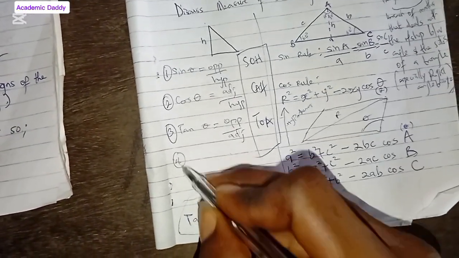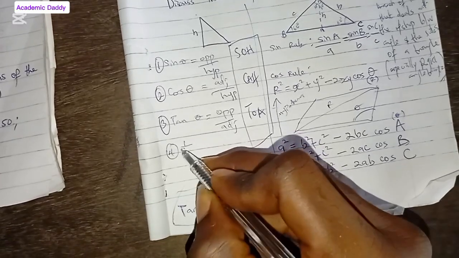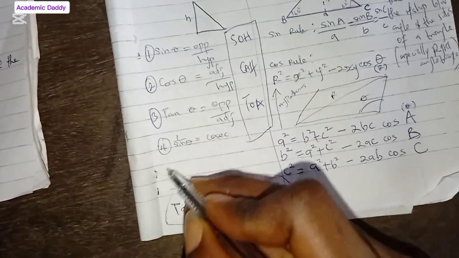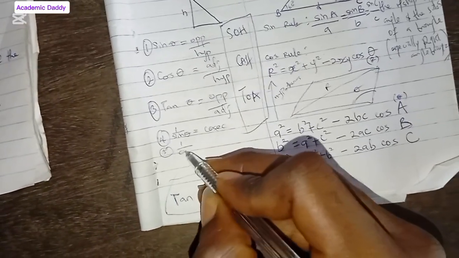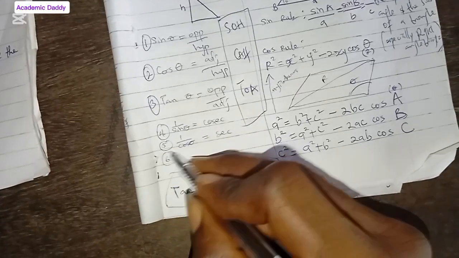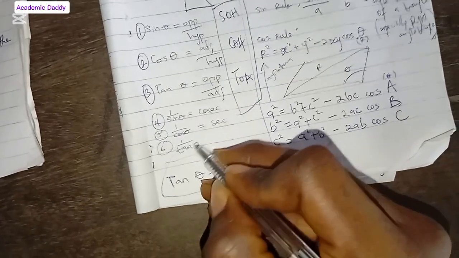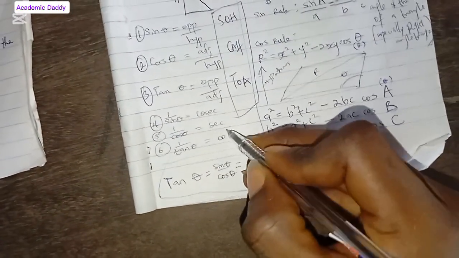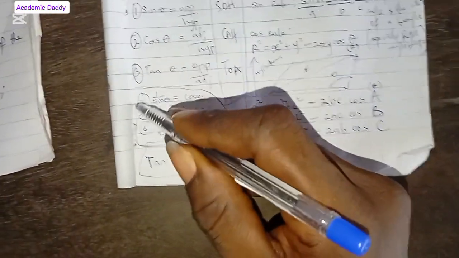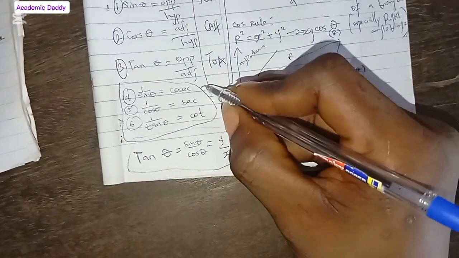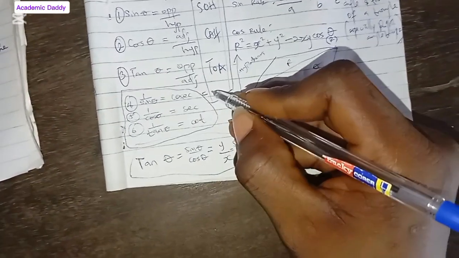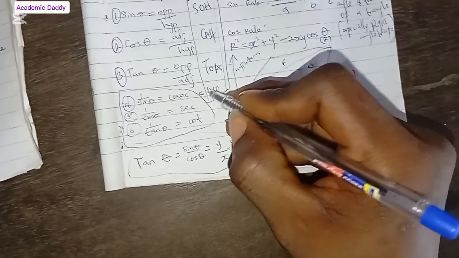So the 4th, the 5th, and the 6th is simply when I have 1 over sine theta. That is what we call cosecant or cosec. And when I have 1 over cos theta, that is what we call secant or sec. And when I have 1 over tan theta, that is what we call cotangent, or you call it cot. It's not time for me to start doing this, but I just feel you should know it in case. And if sine theta is opposite over hypotenuse, it simply means that 1 over it is the inverse, that is hypotenuse over opposite.